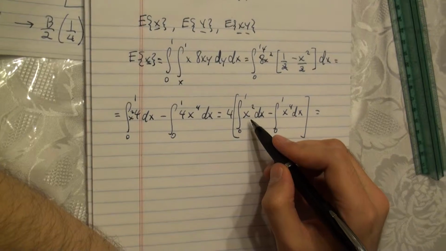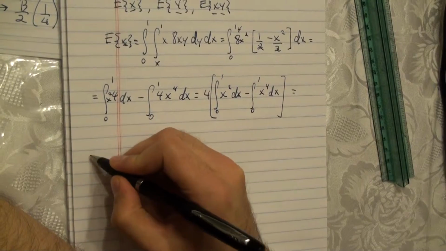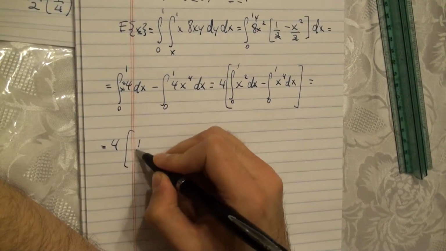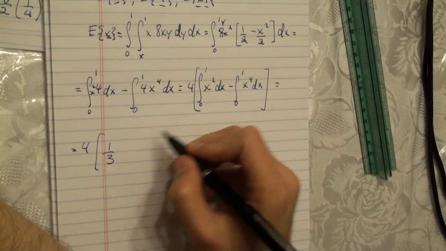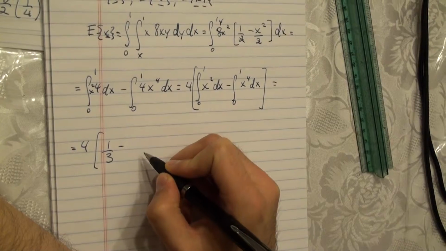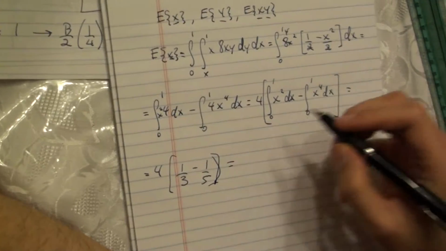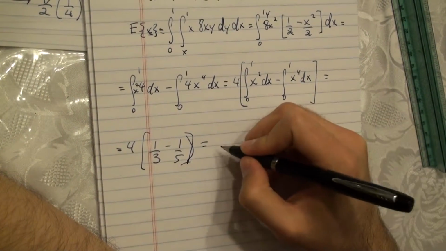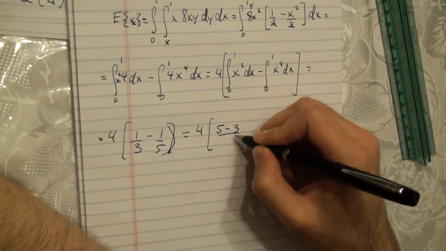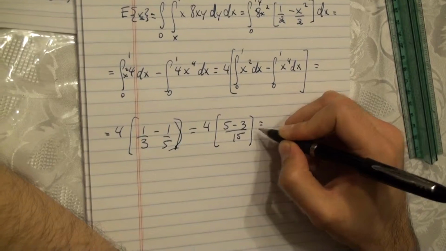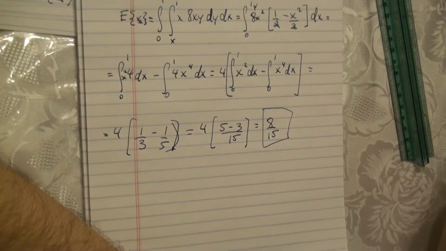This guy becomes x cubed over 3, evaluated between 0 and 1. So first, let me put the constant. That's just going to become 1/3. This is going to become x to the 5th over 5, evaluated from 0 to 1, which just becomes 1/5. My brackets don't match, but it's okay. So now we're going to have 4 times, putting them onto the same denominator, this is just going to become 8 over 15. So that's our expected value of x.